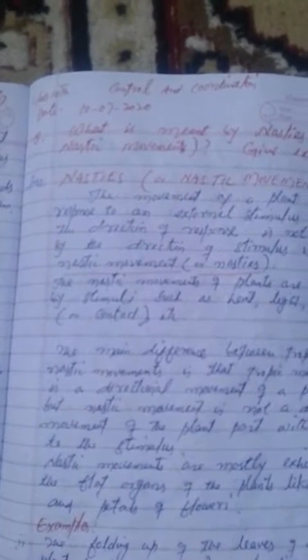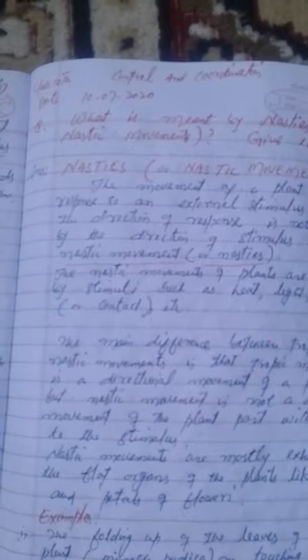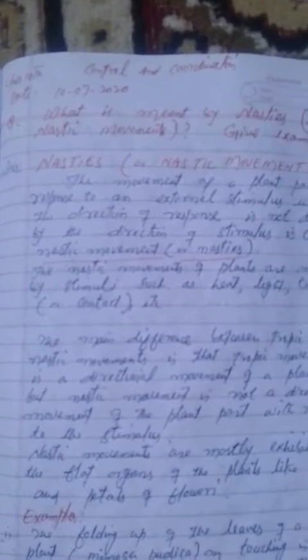So the movement of a plant part in response to an external stimulus, in which the direction of response is not determined by the direction of the stimulus, is called a nastic movement or nasty. The nastic movements of plants are induced by stimuli such as heat, light, touch or contact.